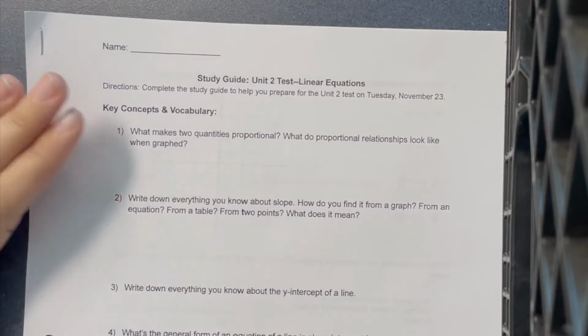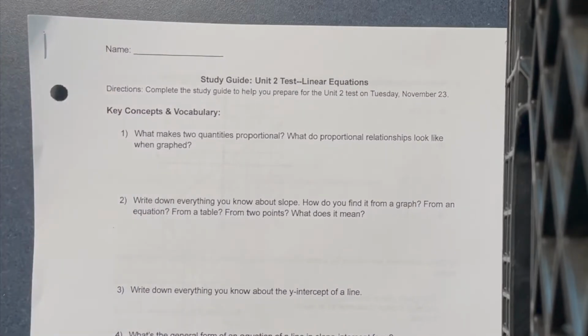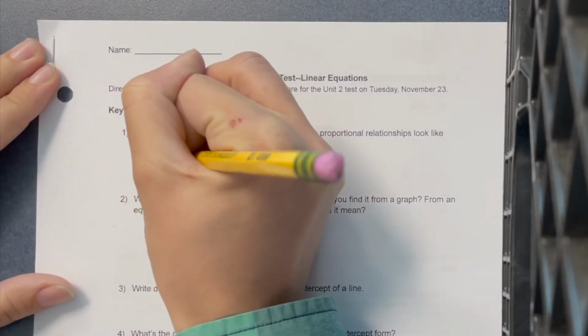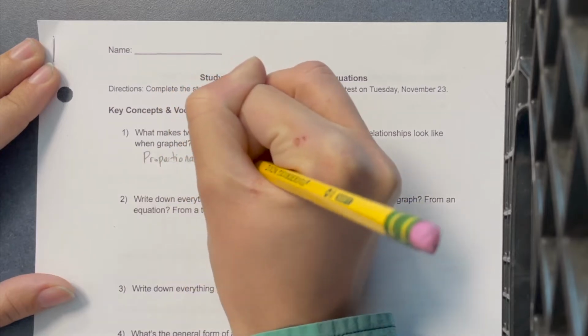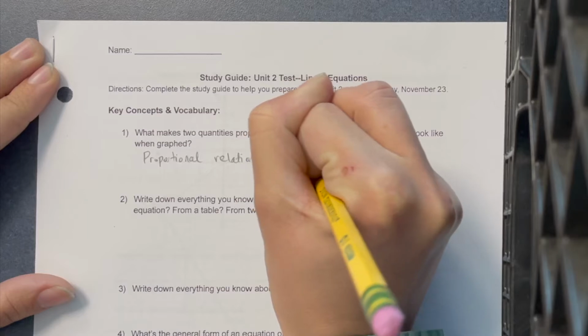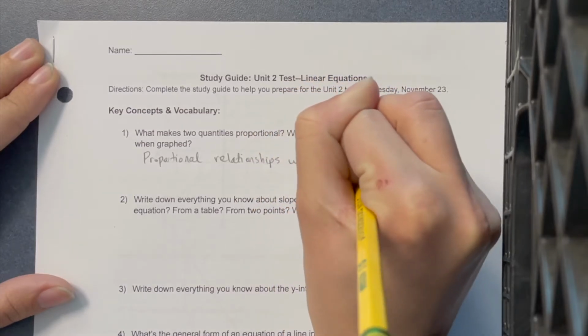They're not going to be phrased just like this on the test, but these ideas will come up and be very helpful. So the first question is, what makes 2 quantities proportional? And what do proportional relationships look like when graphed? Okay, so proportional relationships is what we talked about the first few weeks of the unit. You also were exposed to them in 7th grade. So proportional relationships, when graphed, I'm going to answer the second question first. When graphed, they look like straight lines that go through the origin.